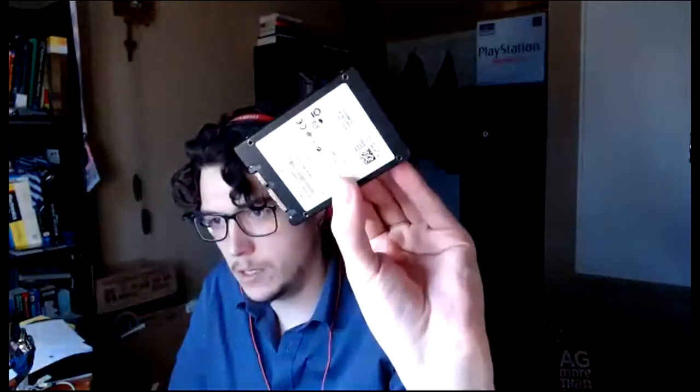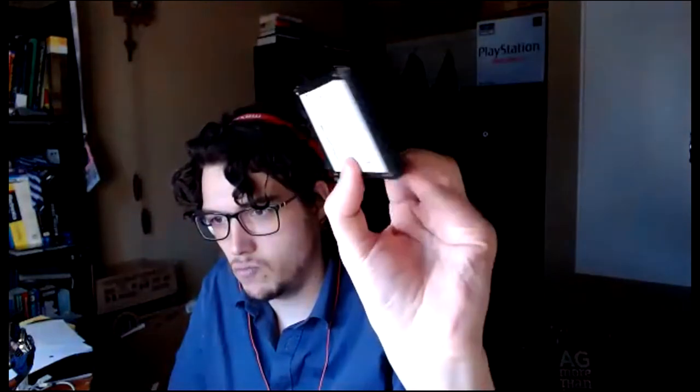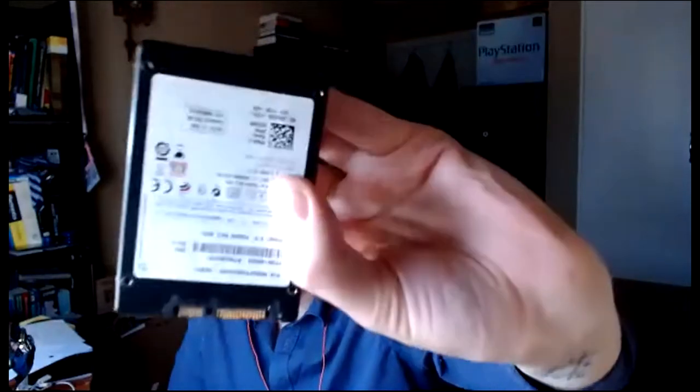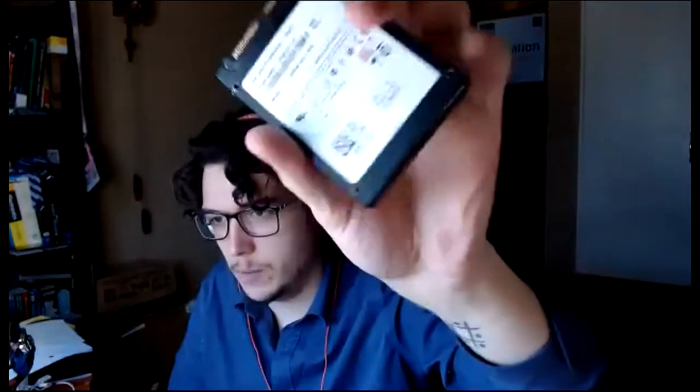But also, if you take a bunch of these and you string them together, you get one of these. Anybody know what this is? I'll let you cheat and I'll show you the label. Solid state drive. Yeah, it's a solid state drive.